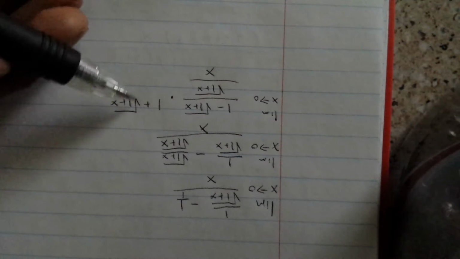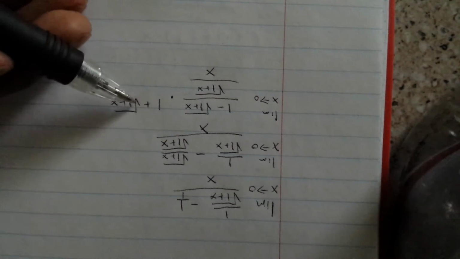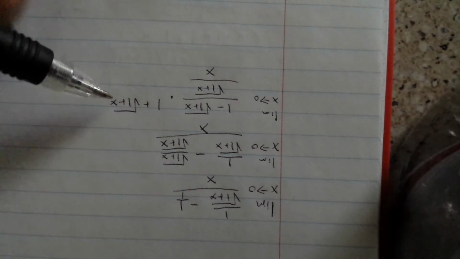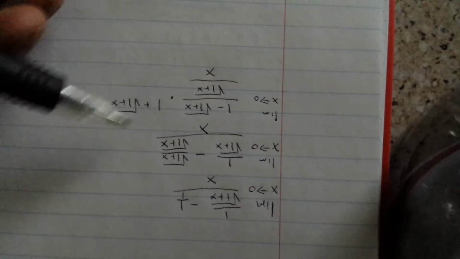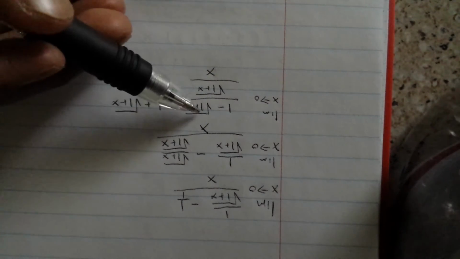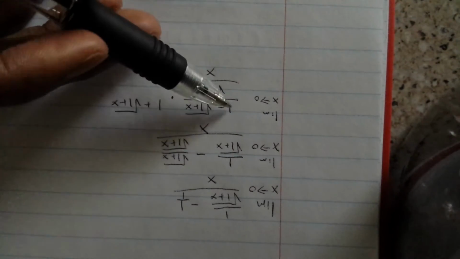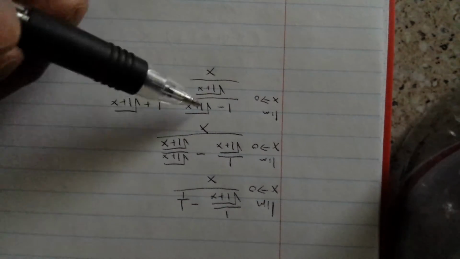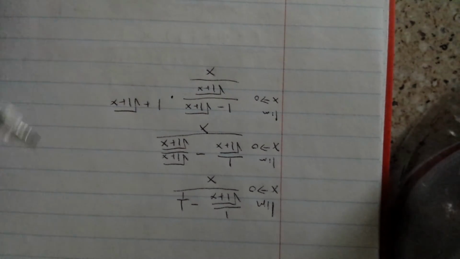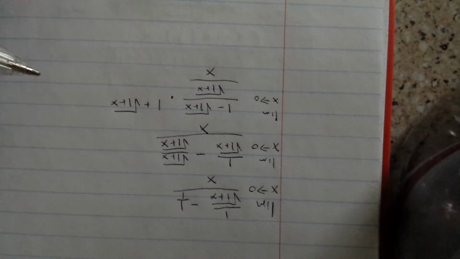If you multiply this out, 1 times 1 is 1, 1 times this is negative, and this times 1 is positive, so the positive and negative cancel out, and what remains is negative (1 plus x).